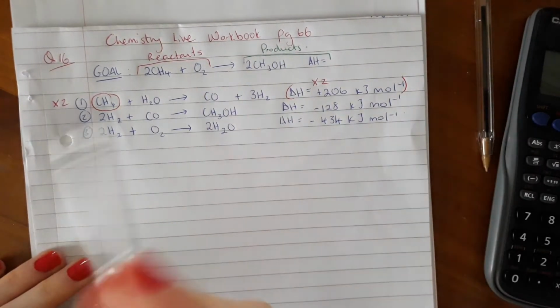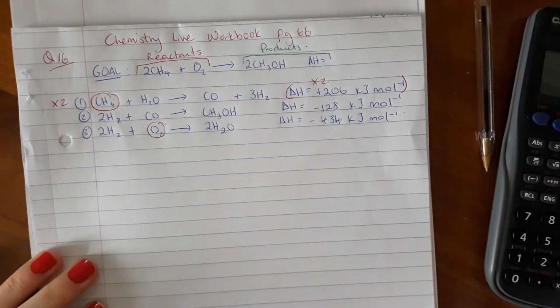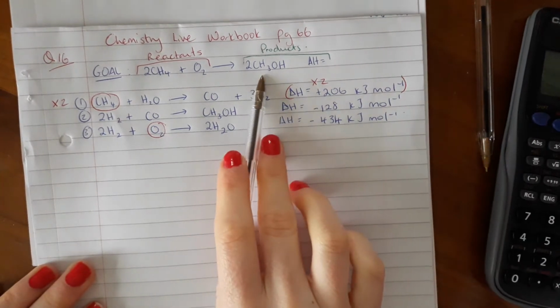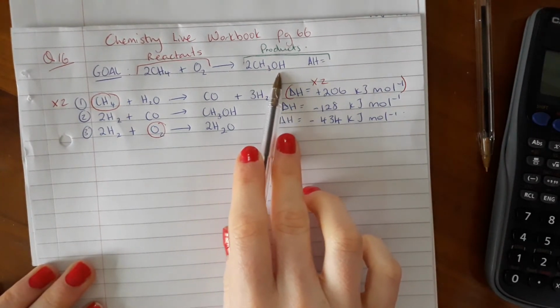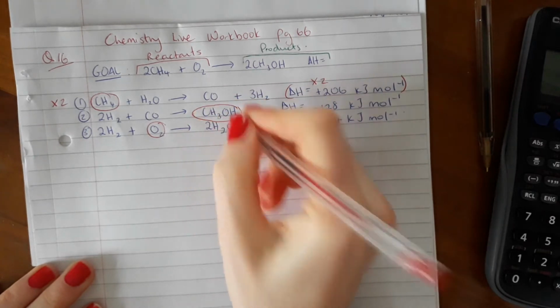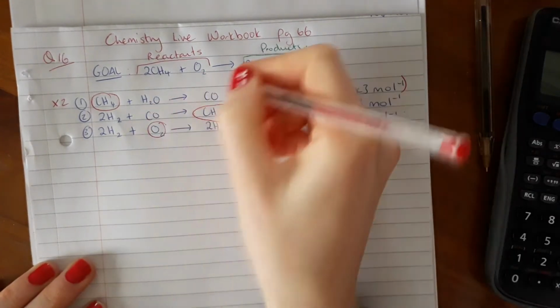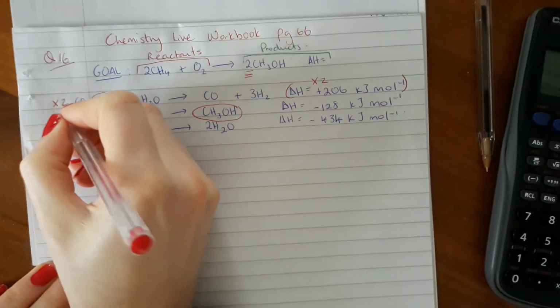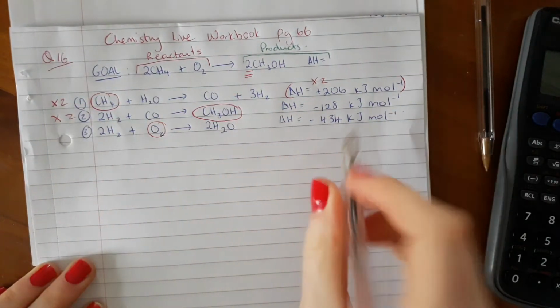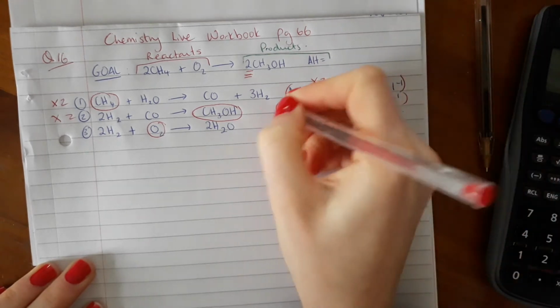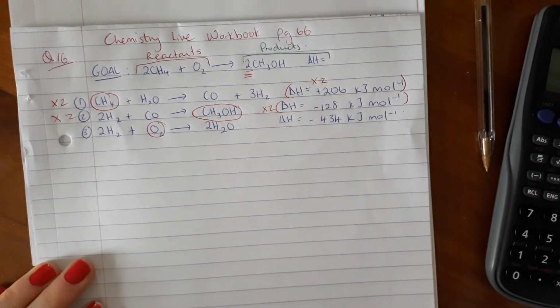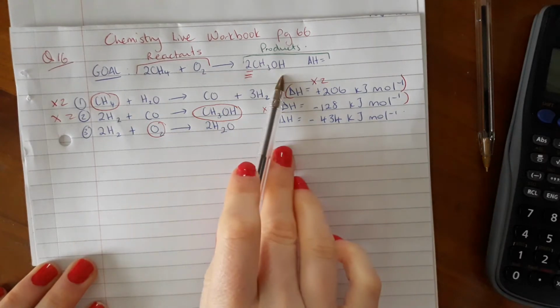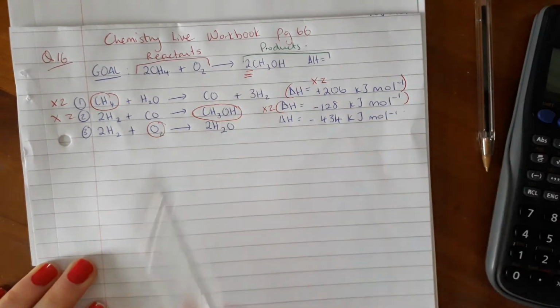Second thing I need is an oxygen. I have an oxygen down there on the left-hand side. On the right-hand side, I need CH3OH, and I have CH3OH right here, but I only have one of them. According to the balanced equation there, I need 2 of them, which means I also need to multiply everything in equation number 2 by 2, which means my heat of reaction is also multiplied by 2. At this stage, I'm fairly confident that I have everything in my goal in these equations.